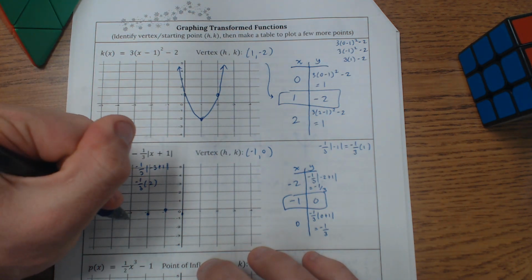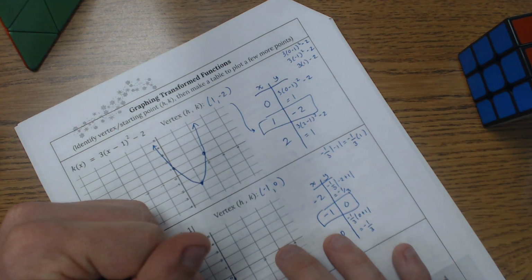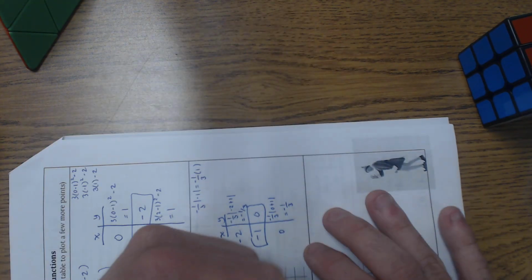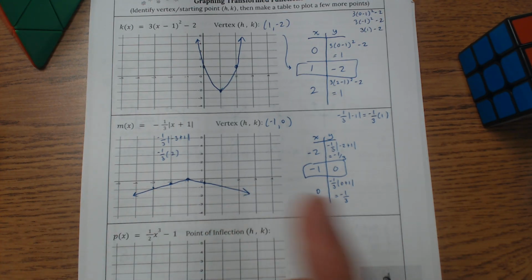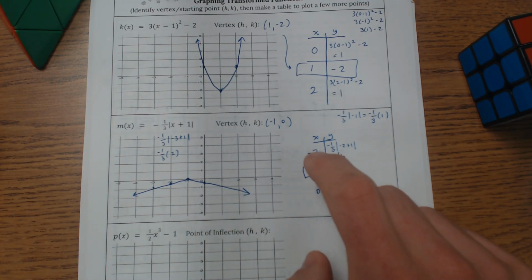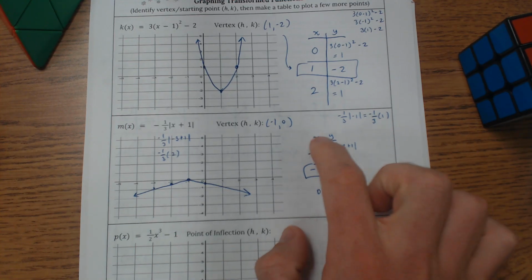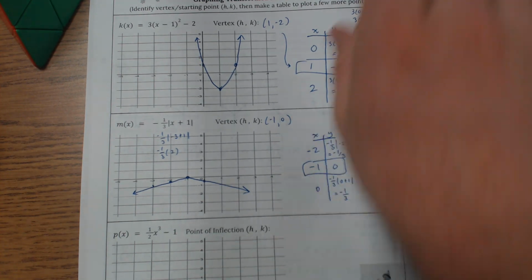I would get negative 2/3. So this is very wide, like that. The more x values that you plug in, the more accurate that your function will be, but you can get by with just the most important 3 and be good to go.